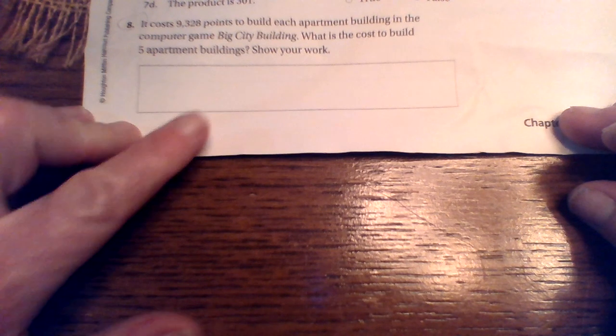Okay, so let's reread for a second. To build one building, we need 9,328 points. But we're not building one, we're building 5 apartment buildings. So if we're building 5 of something, we could do this by using our multiplication facts, by multiplying by 5.